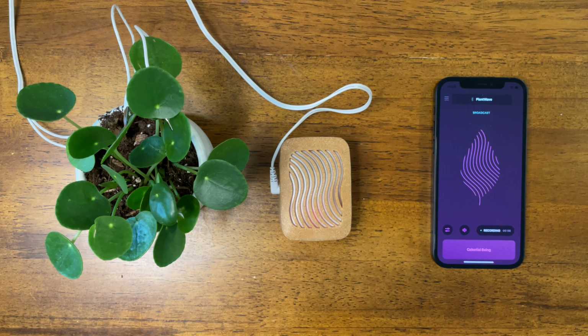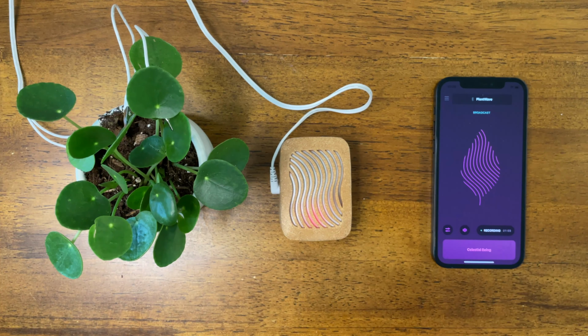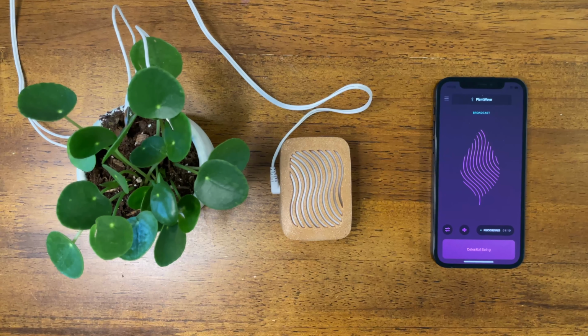Today we're going to check out Soundsets in the PlantWave app. So I have my PlantWave connected to this plant, and of course it's paired to this phone where I'm running the app. And so Soundsets are collections of instruments we've designed for plants to play.